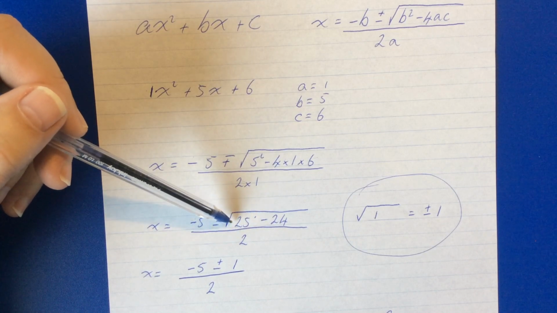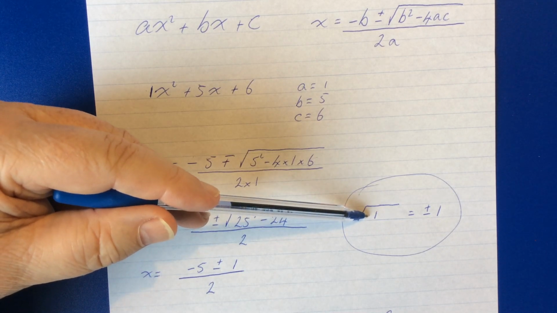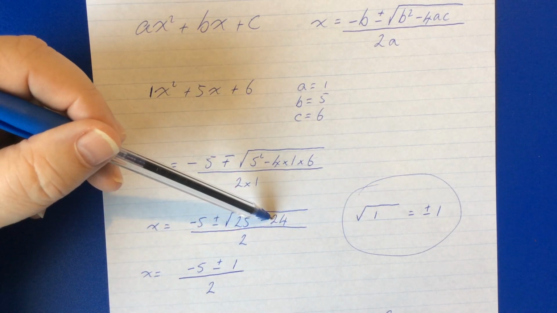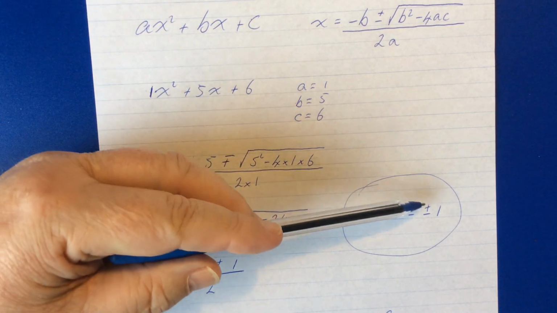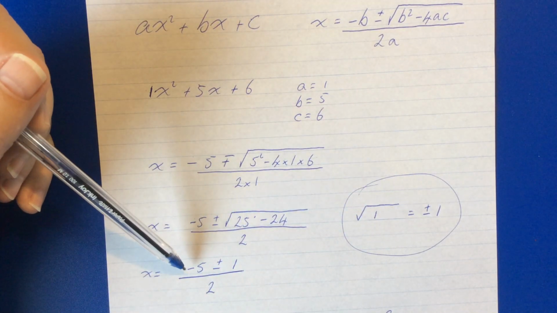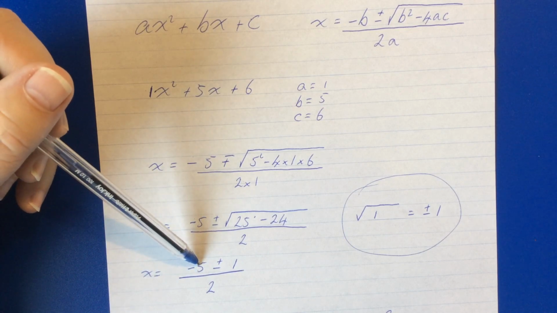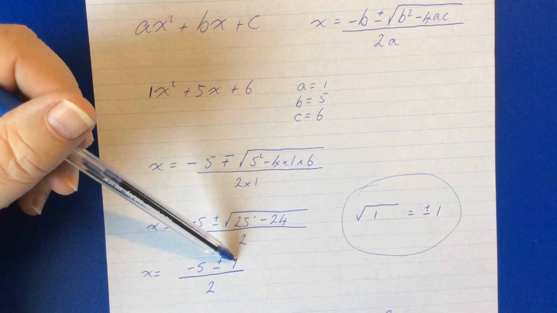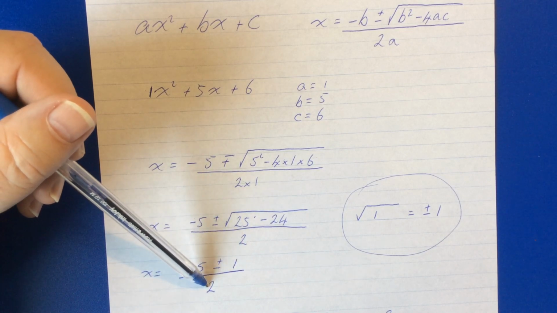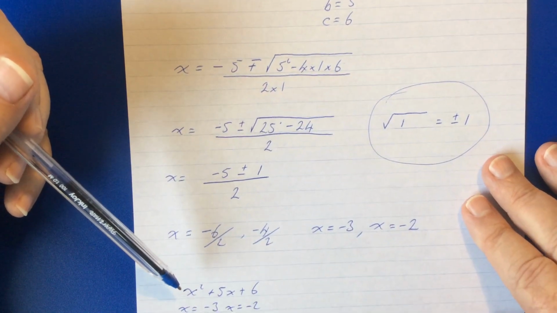So what we wind up with in here is the square root of 1. 25 minus 24 is 1. The square root of 1 is positive or negative 1. So tidying this up a little bit, we find that x is equal to negative 5 plus or minus 1 over 2. So we can write that out a little more neatly.